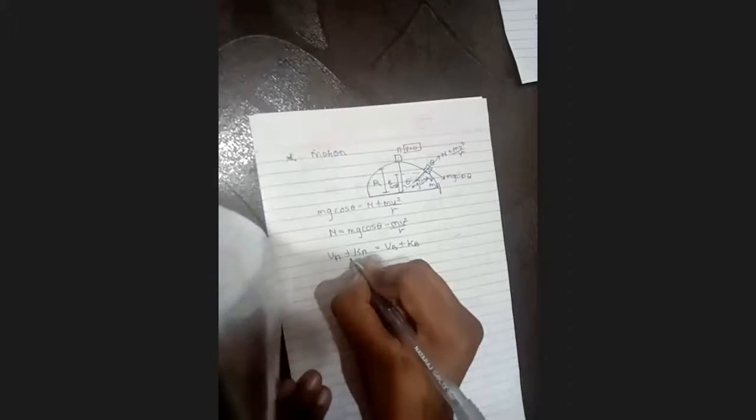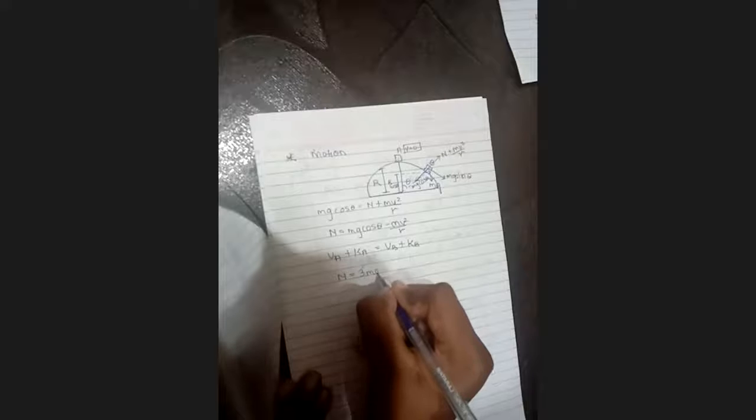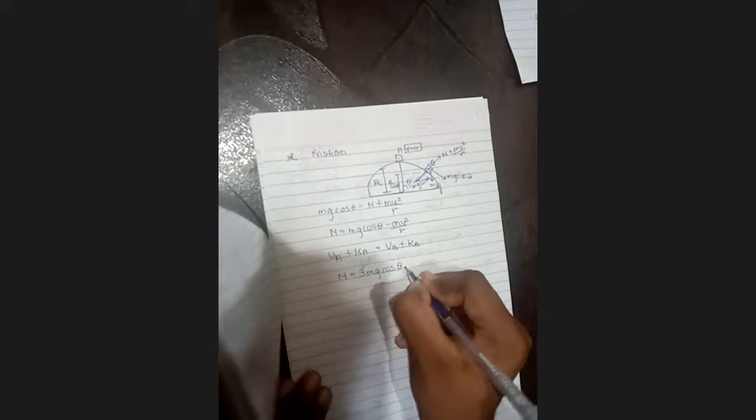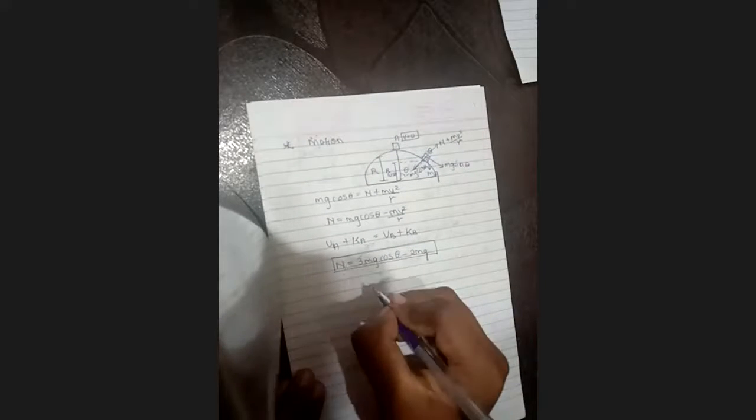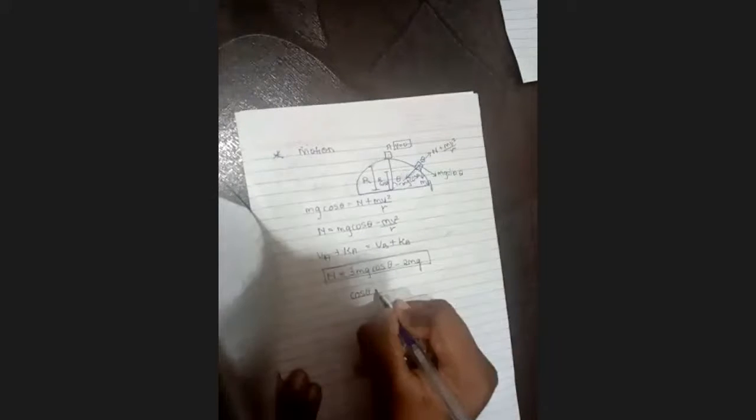So this will give us the normal reaction, which is 3 mg cos theta minus 2 mg. From this we can see that this block, which is block B, will always leave at cos theta equal to 2 upon 3, and its value in degrees is 48.2 degrees.